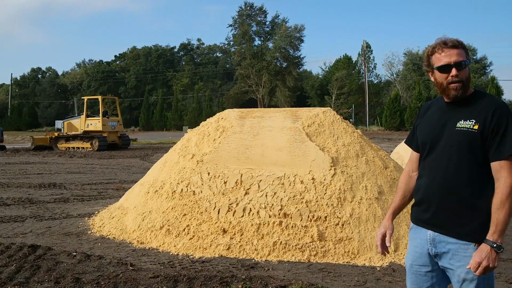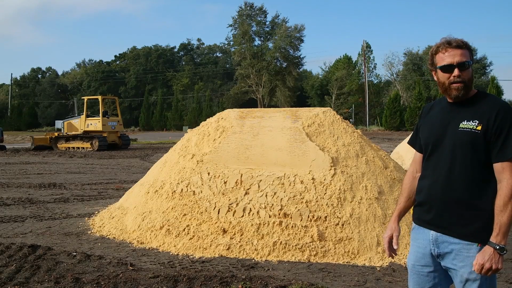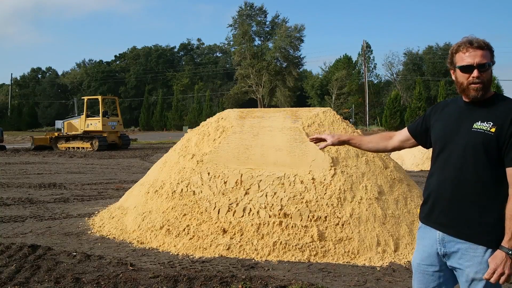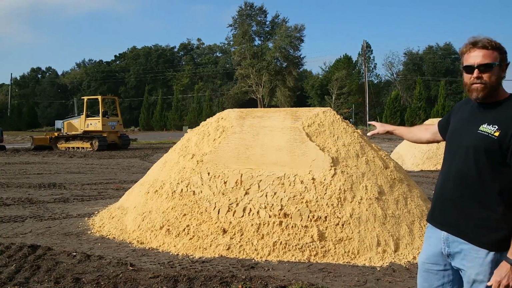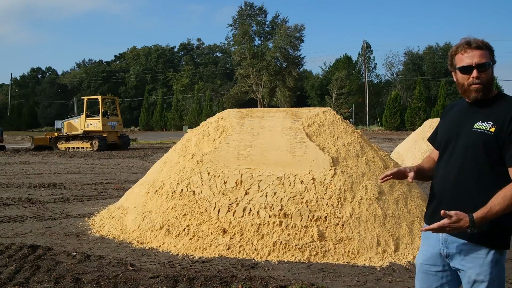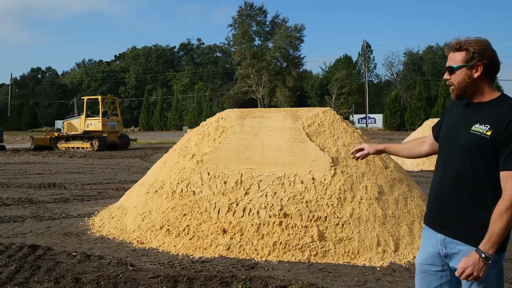Why do you need to bring trucks of dirt? Why can't you use the dirt that's on the ground? This dirt is inconsistent. It has organic matter in it, roots, rocks. This is nice, clean fill dirt, and it's able to be compacted to a certain density that's required by the engineers, and that's why we use it.